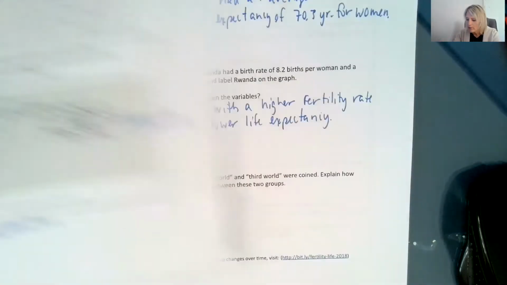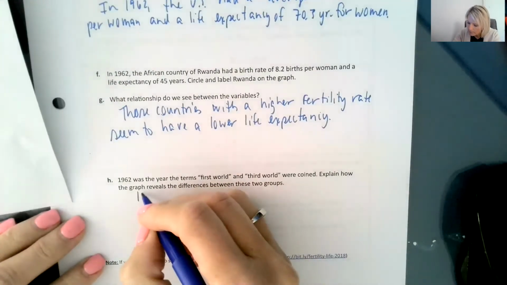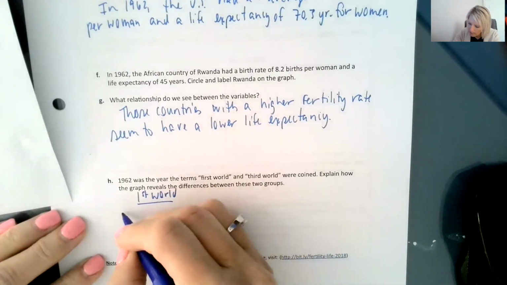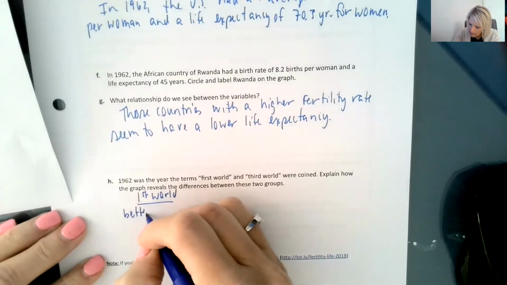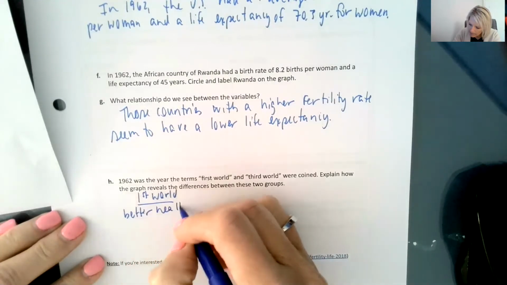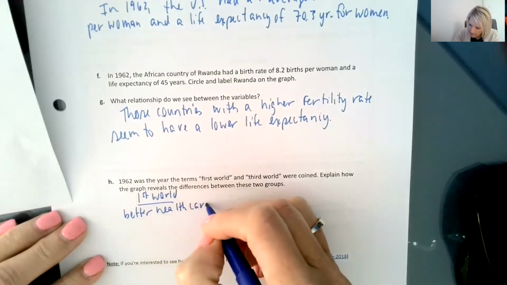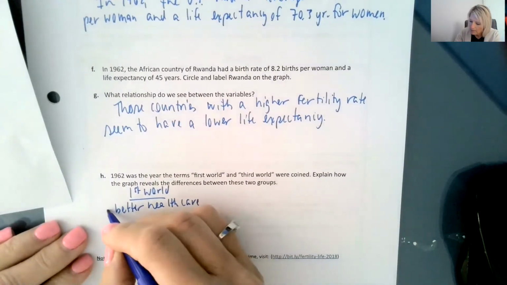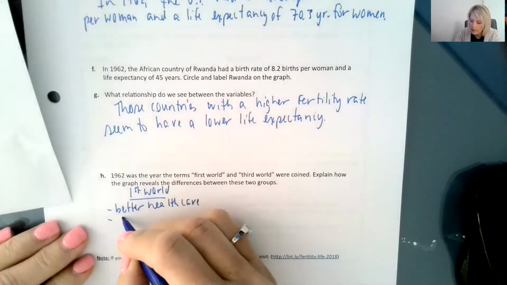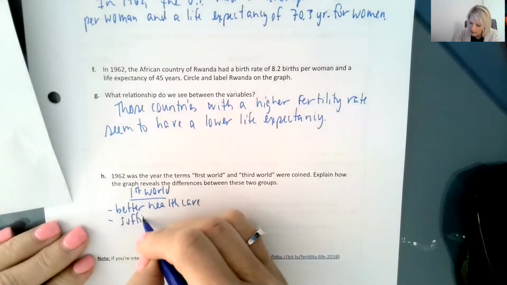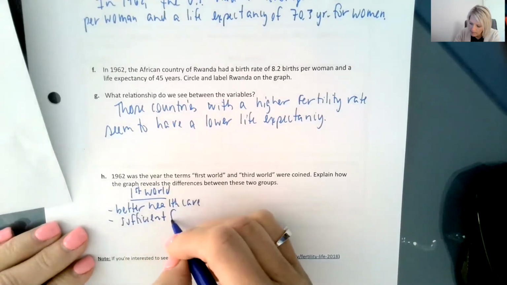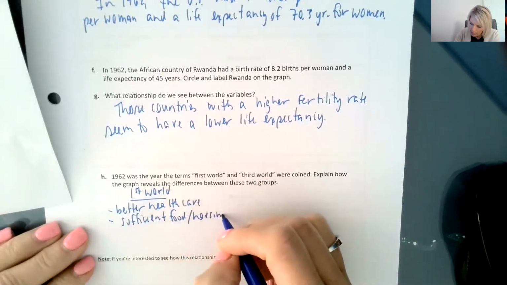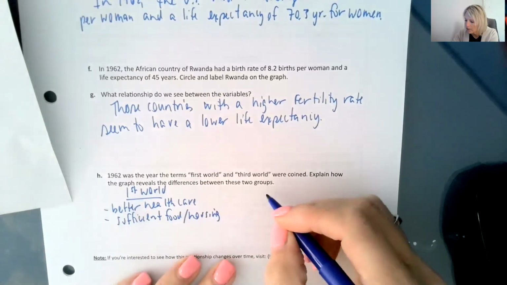First world countries would have better health care, sufficient food, housing, things like that for their citizens of their country.